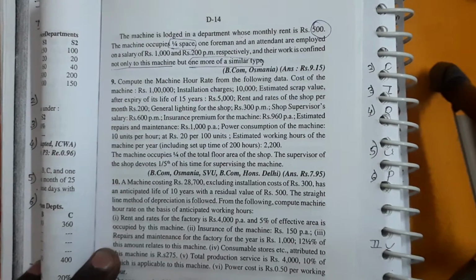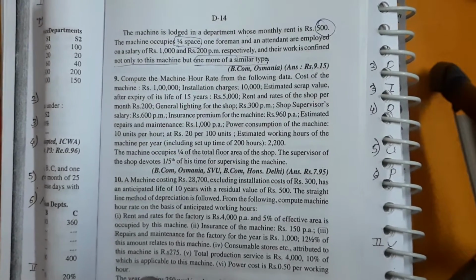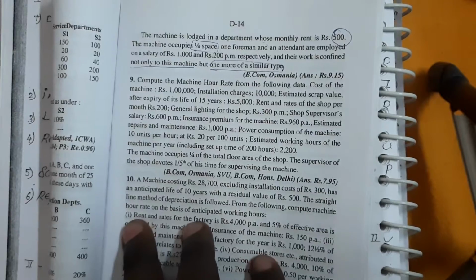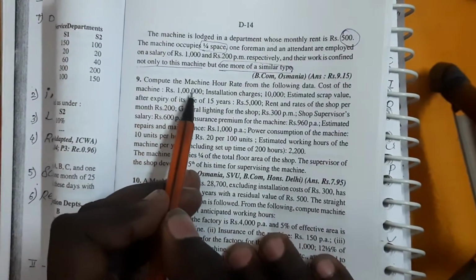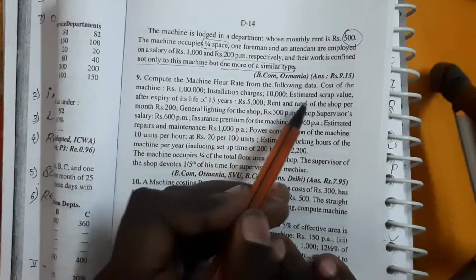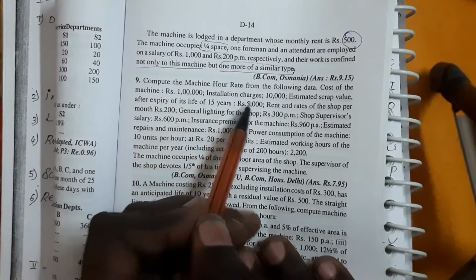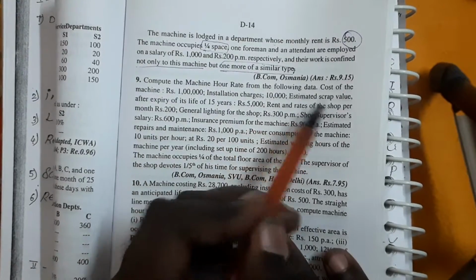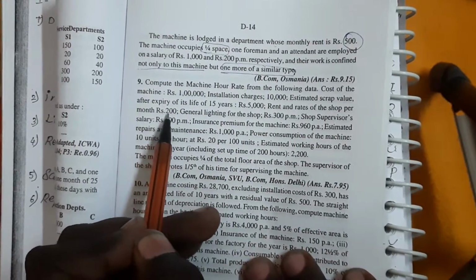So now, next, question number 9. Machine hour rate, question number 9. Compute the machine hour rate from the following data. Cost of machine 1 lakh, installation charges 10,000, estimated scrap value 200.